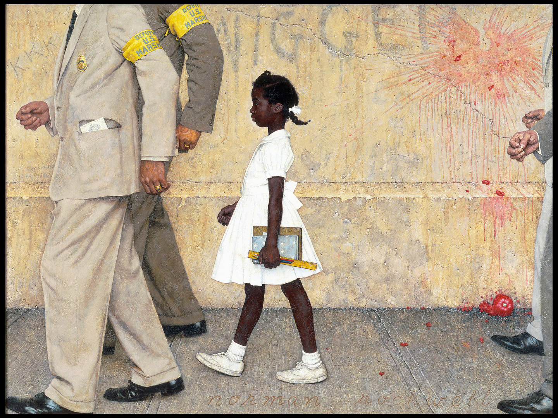Okay, this is a work by Norman Rockwell, probably one of the most famous commercial artists of the 20th century in America. And it's called The Problem We All Live With. It's Ruby Bridges being escorted by U.S. Marshals to her elementary school.